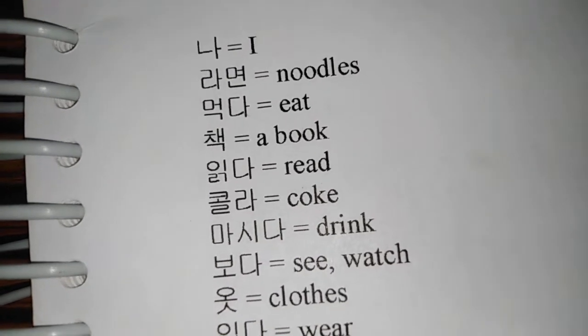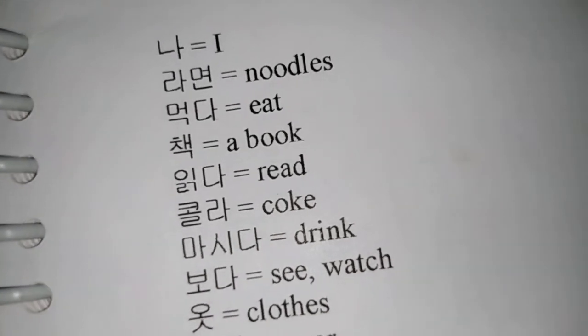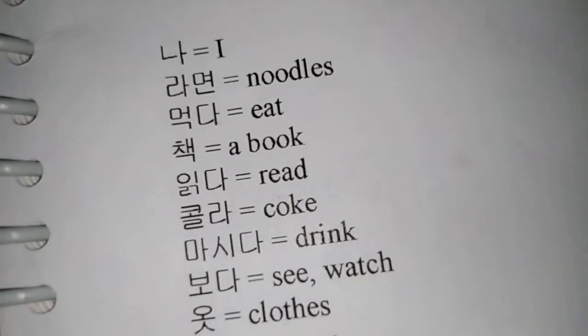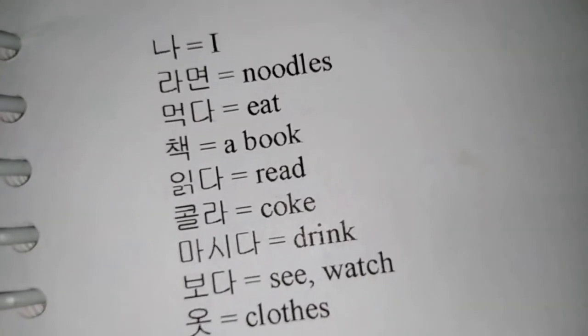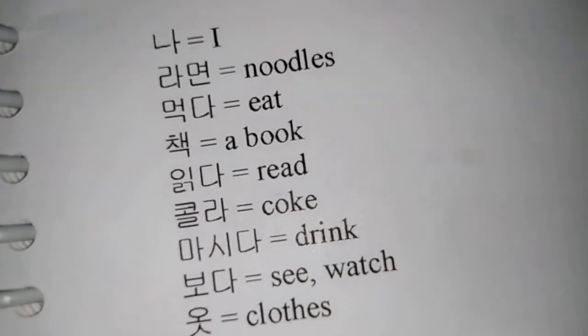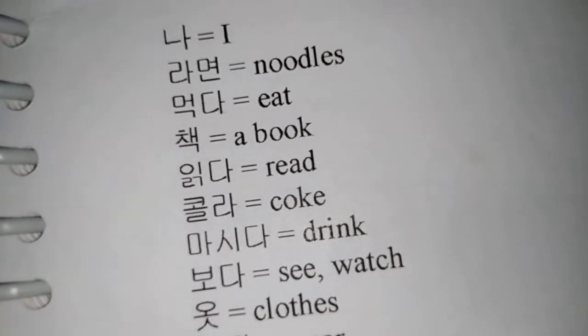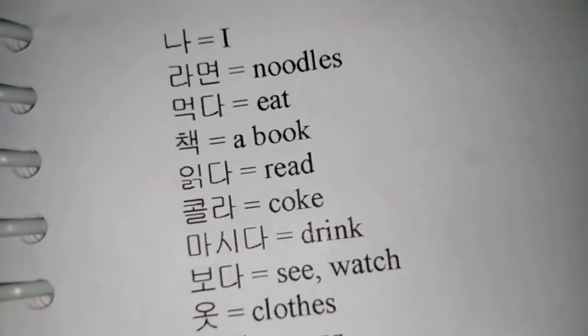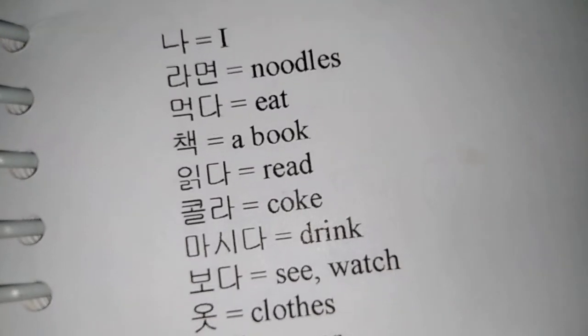국수 is more of the noodles you would make from flour or 메밀. There's something called 메밀. I presume that's made from buckwheat, but I'm not sure.